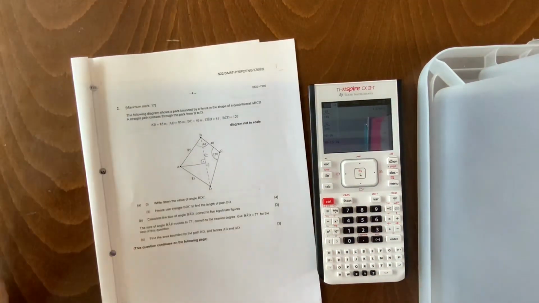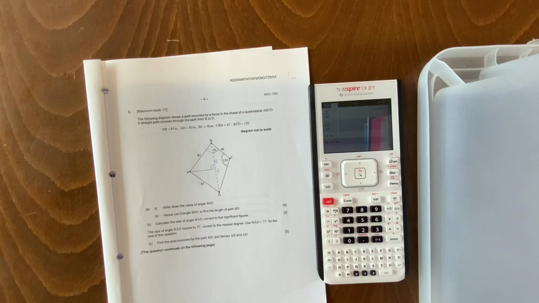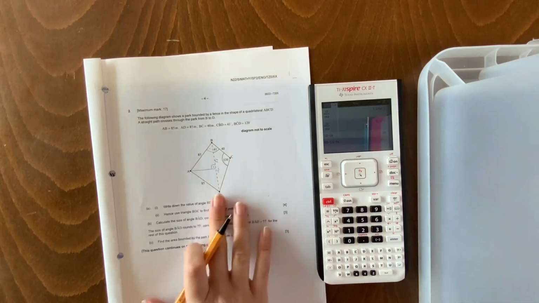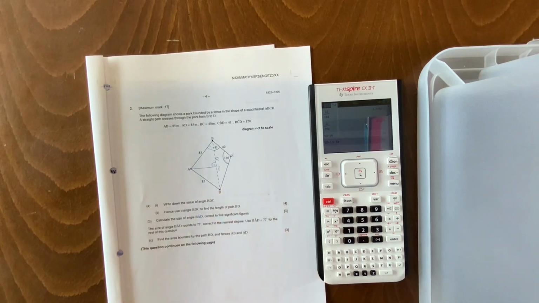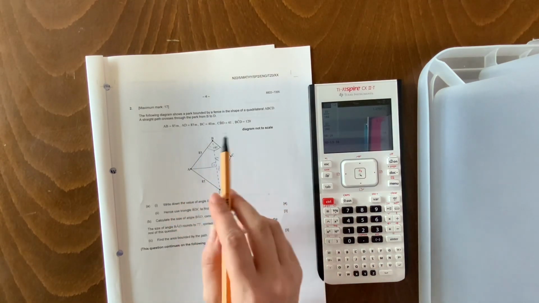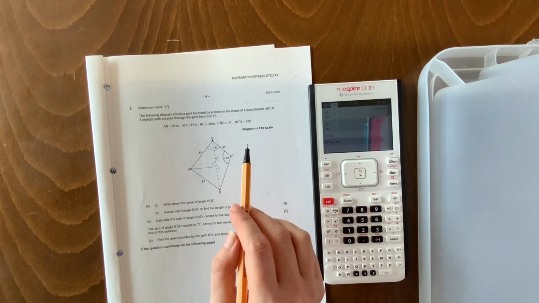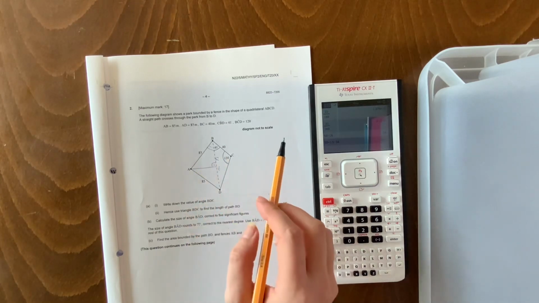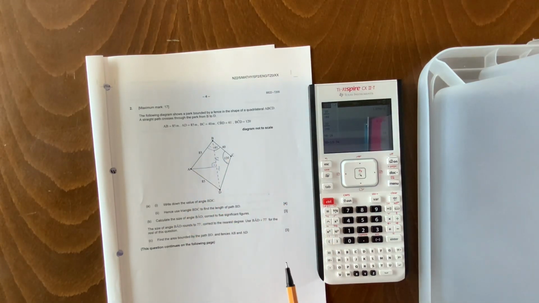There we go. Right, this one's actually been written on a little bit, but I'm sure it'll be okay. So it says, this diagram shows a park bounded by a fence in the shape of a quadrilateral, and there's a straight path that crosses through the park from B to D. And then it gives us a bunch of measurements, which I think they are all on the diagram. Yeah, that looks about right.